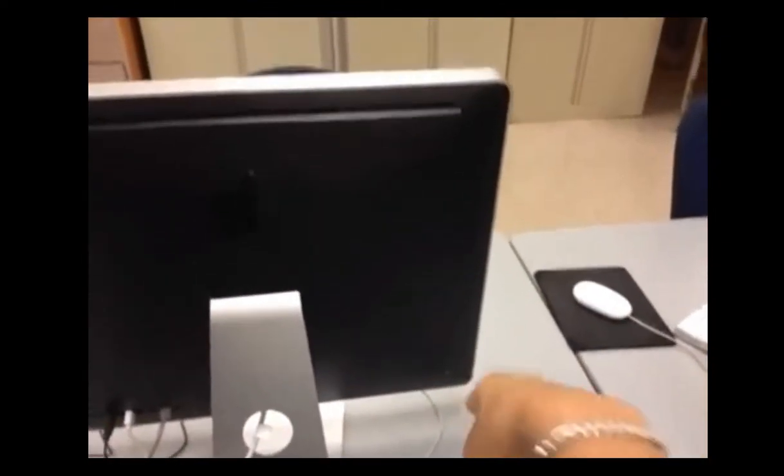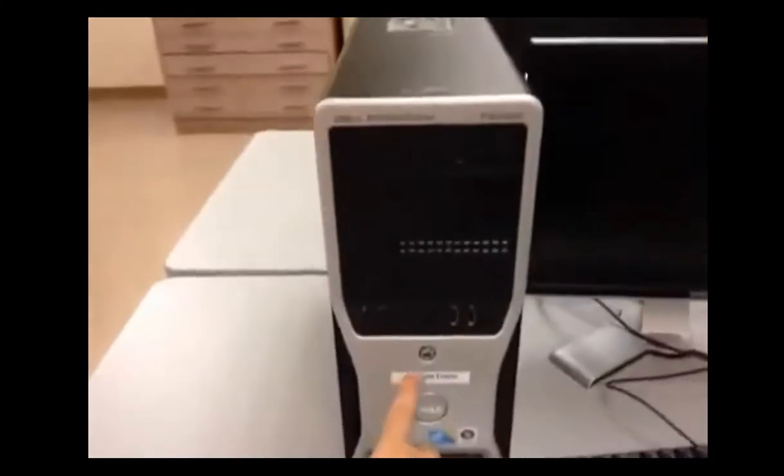On the Macs, maybe 1 or 2 students have a hard time finding it every semester. On the bottom back side corner, right around there, there's a little push button that you can push to turn them on. PCs are pretty straightforward, just a button right up front.